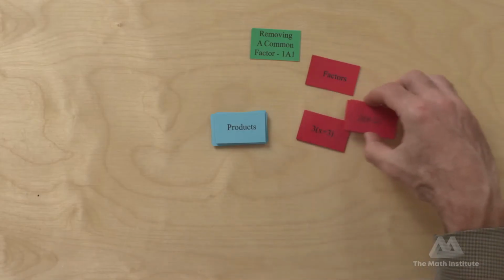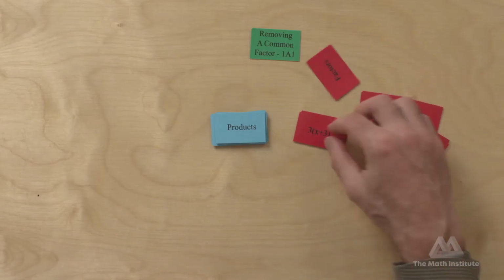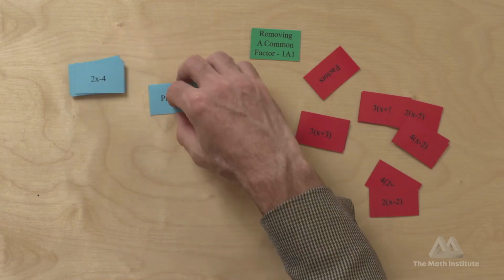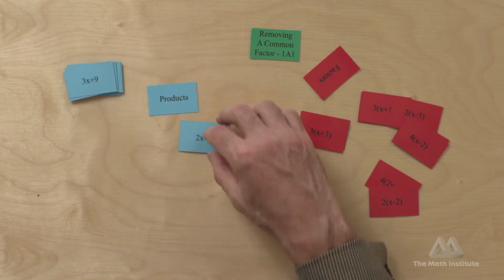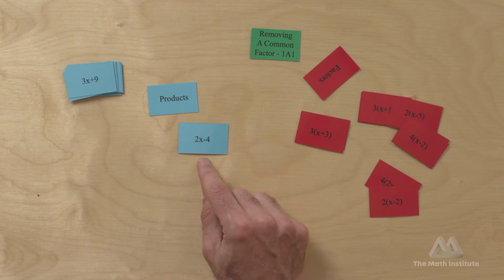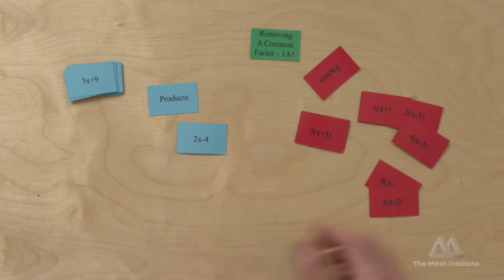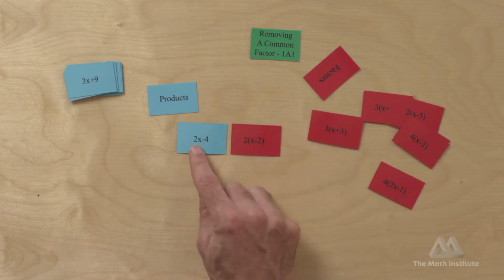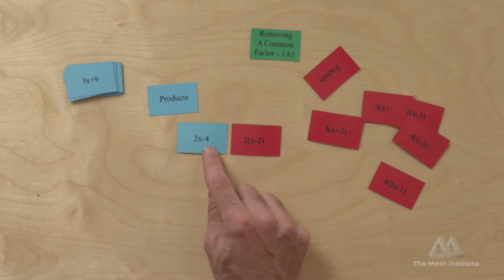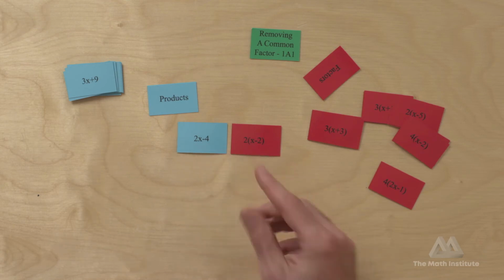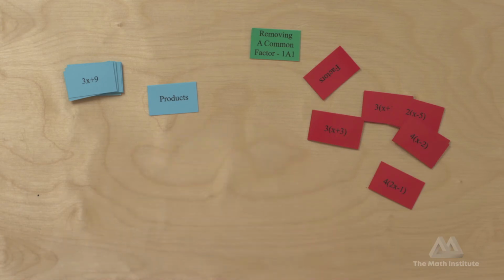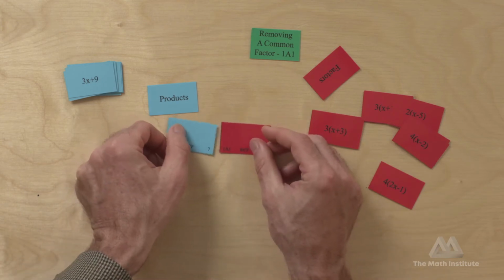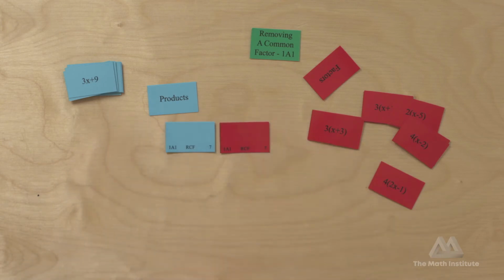They can lay out all the red cards and then start with the blue cards. And so now they're going to look at 2x minus 4 and think about how does this factor. They might recognize that, oh, well, I can divide both of these by 2, so I could remove a 2. And then they can do the division to see that 2x divided by 2 is x, and that negative 4 divided by 2 is negative 2, and they can keep working to match all the cards. And then they can flip them over and check their work there.